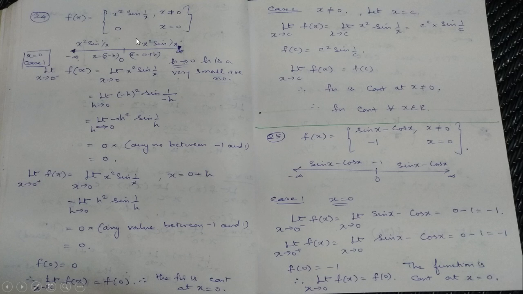And what is f of 0? F of 0 is also 0. So the limit value is 0, the value of the function is also 0. Therefore limit x tending to 0 of f of x is equal to f of 0. Therefore the function is continuous at x is equal to 0. That was the first case.